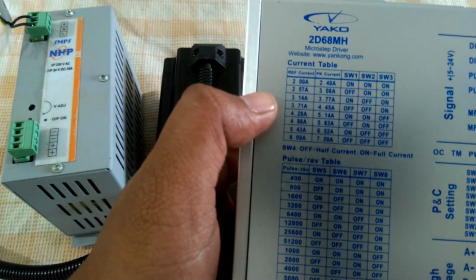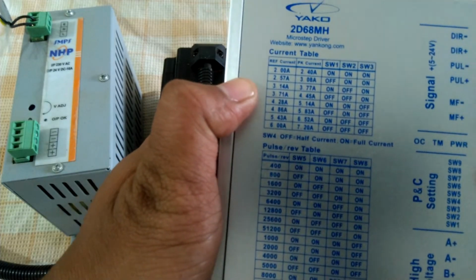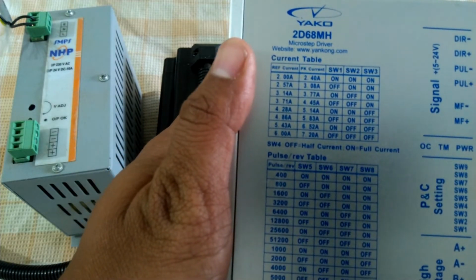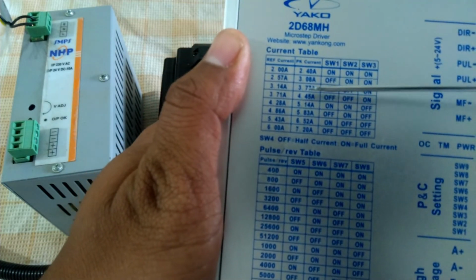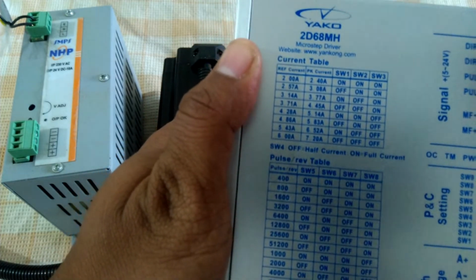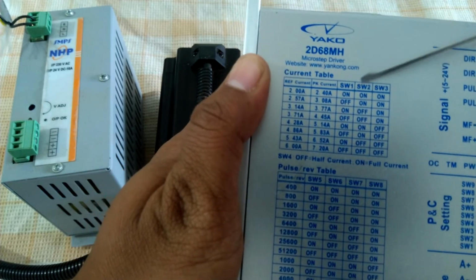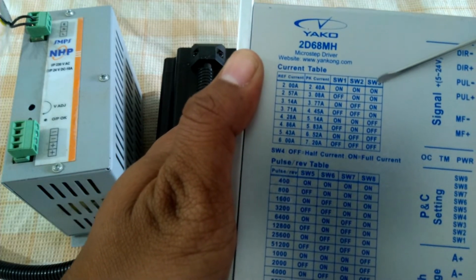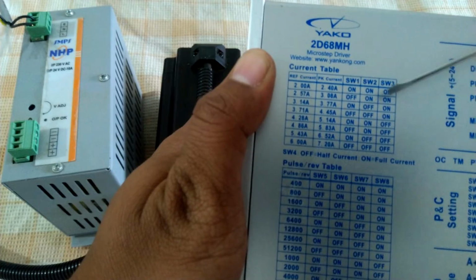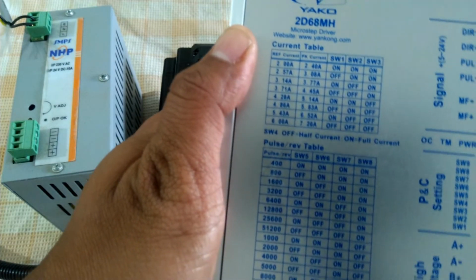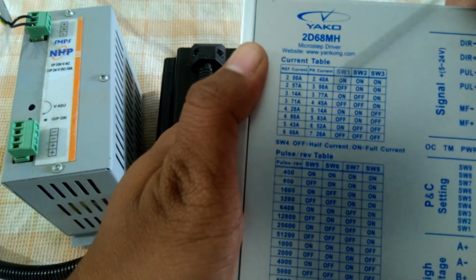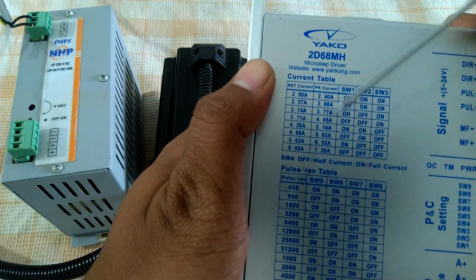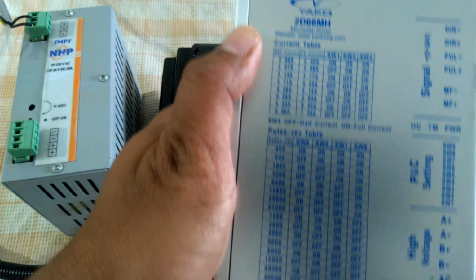If the motor temperature is going high, then you need to change the current table. For the current table you have three switches, switch 1, switch 2, switch 3. So just check the temperature of the motor. If you feel that the motor temperature is high, then you need to select the ampere as per your motor rating.